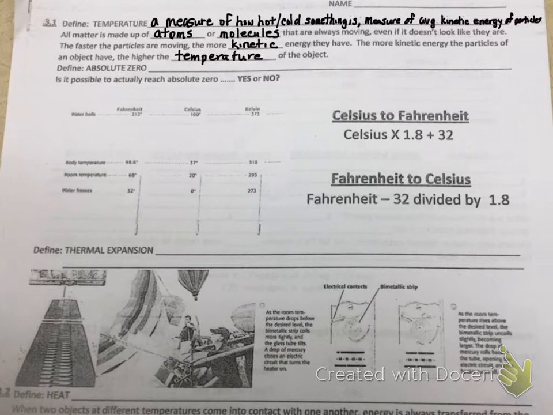And the faster the particles are moving, the more kinetic energy that they have. So the more kinetic energy the particles of an object have, the higher the temperature of that object. So all objects are going to have kinetic energy because they have a temperature. Even though they may not look like they're moving, they are.